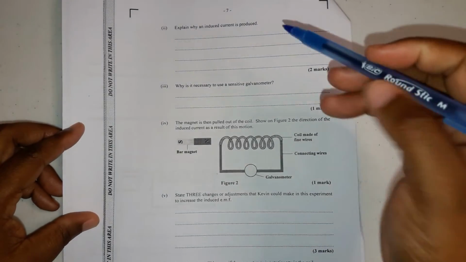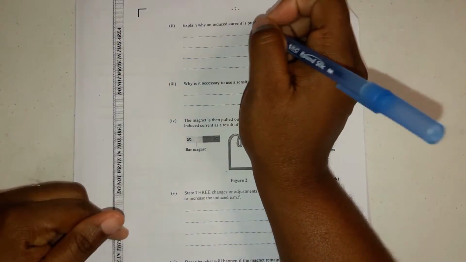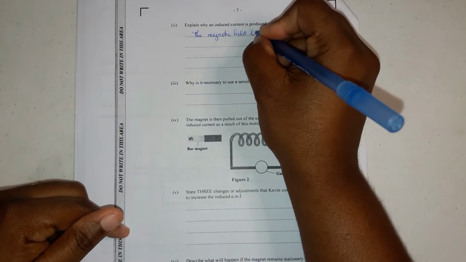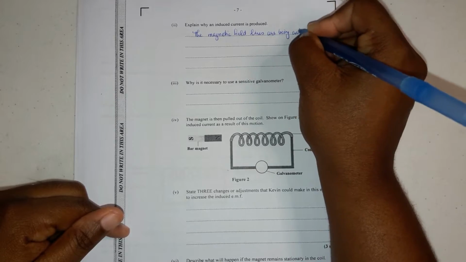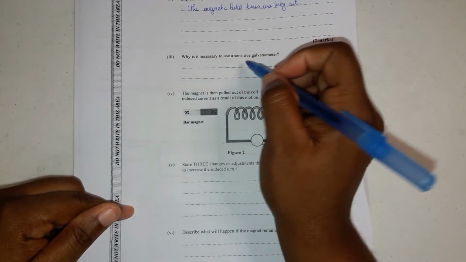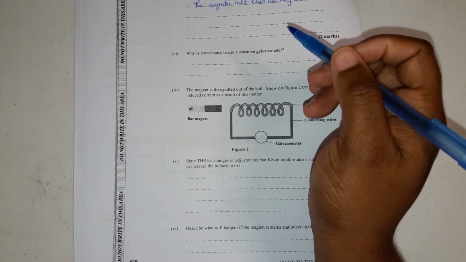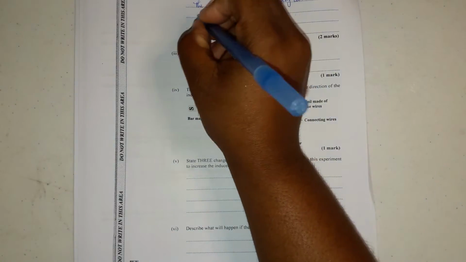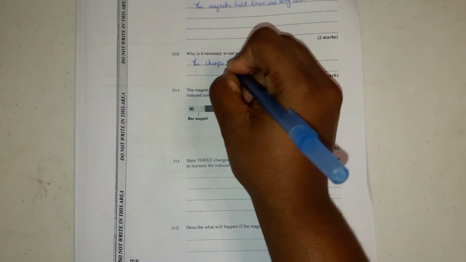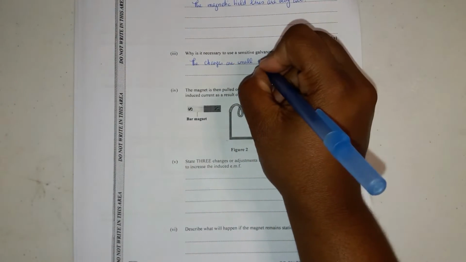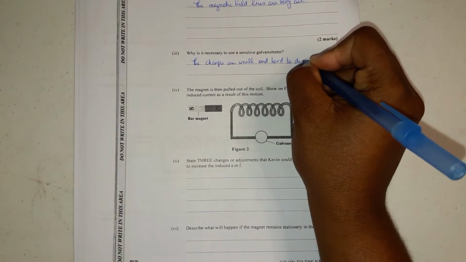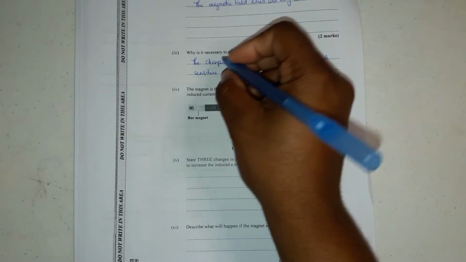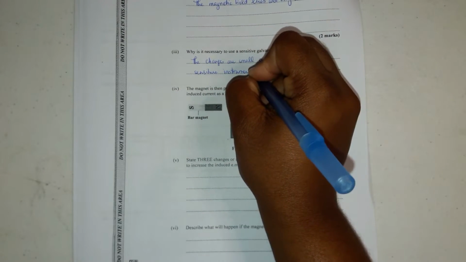Explain why an induced current is produced. That's because the magnetic field lines are being cut constantly. Why is it necessary to use a sensitive galvanometer? Why do you think? Well, the output changes are small and hard to detect. So a sensitive instrument is key.